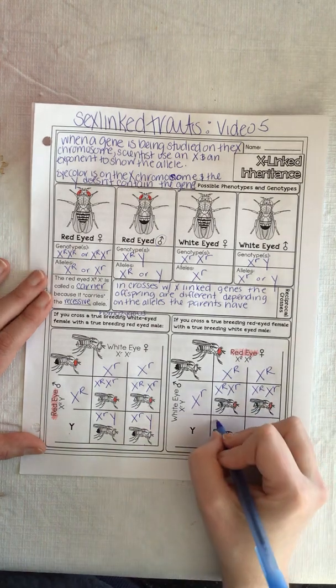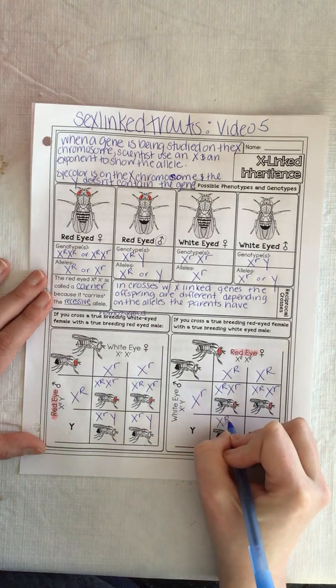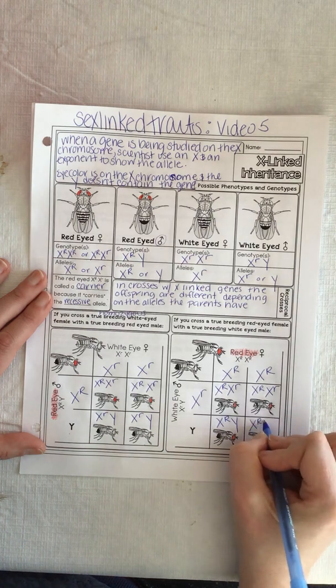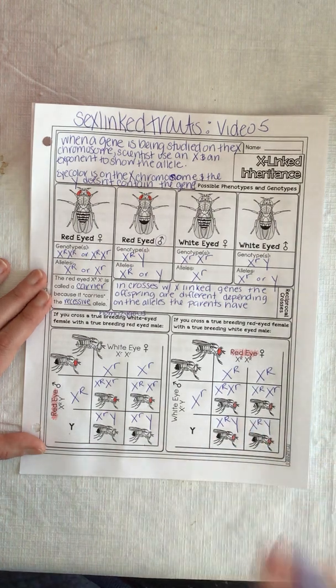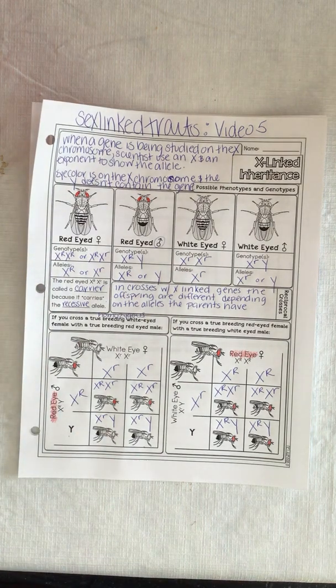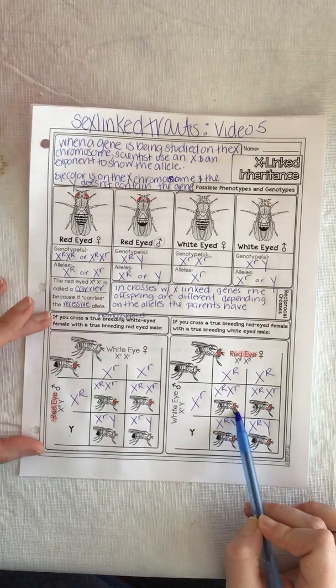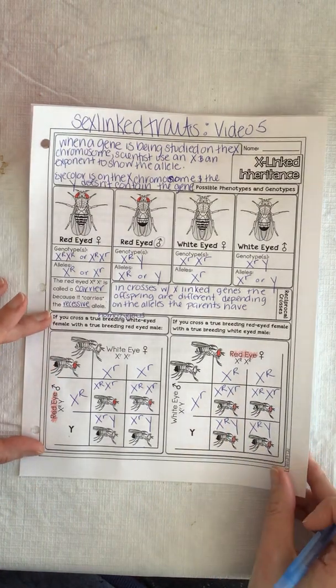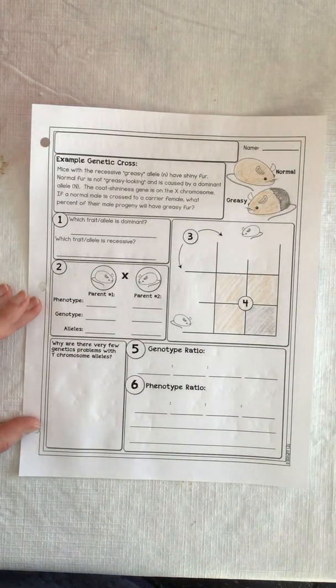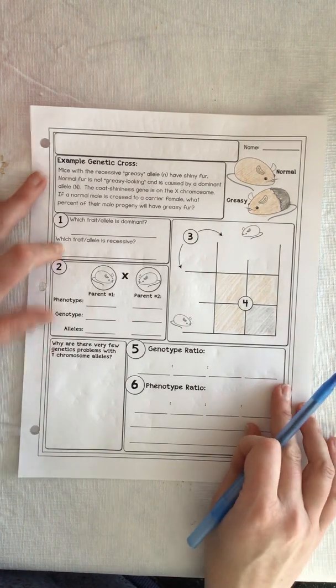Another red-eyed female. A red-eyed male, and a red-eyed male. And so if you haven't gotten out colored pencils yet, this would be a good time to get out colored pencils so you could see which phenotypes are linked with the corresponding genotypes.